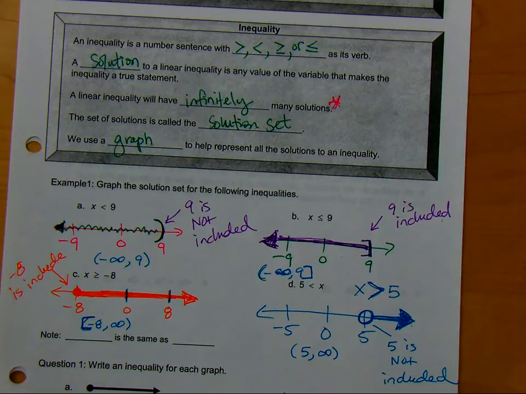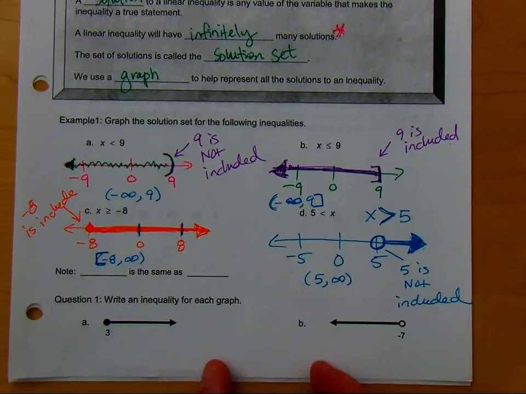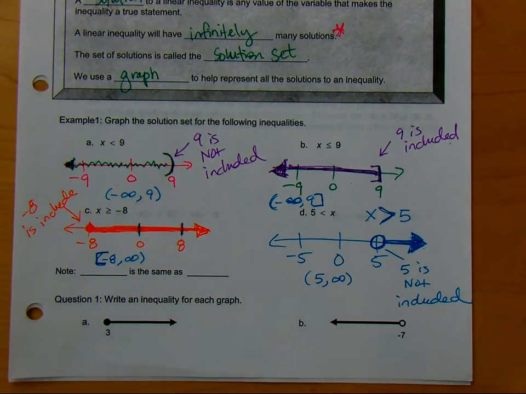Okay, you don't need to know the interval notation just yet, but it's always good to hear about it and then hear about it later.